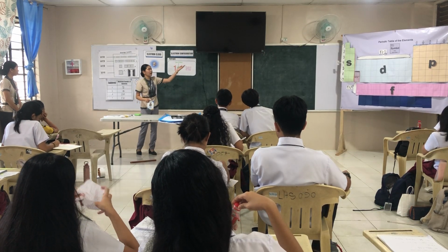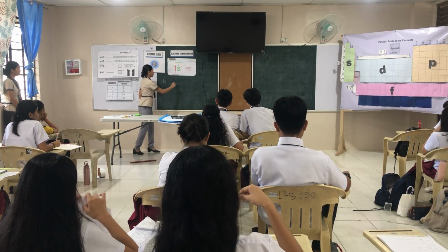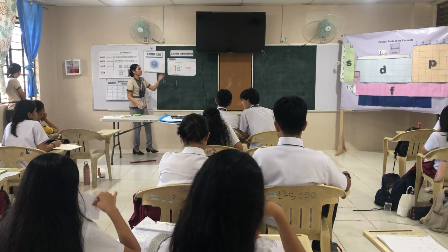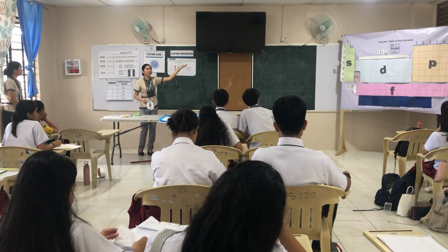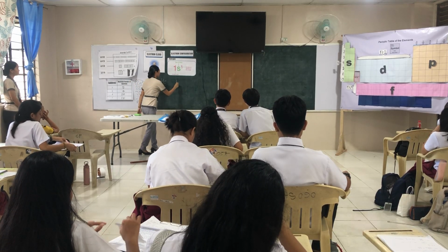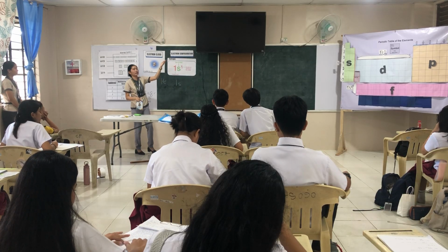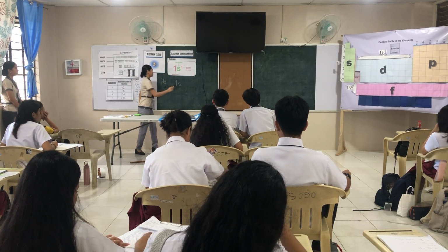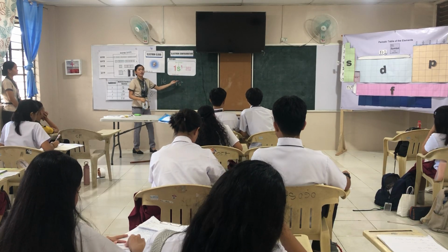Now, let's try to write the electron configuration of helium. In what energy level does helium align? Very good. And what type of orbital is available in the first energy level? That's correct. And how many electrons can 1s hold in helium? Very good. So this is the electron configuration of helium.